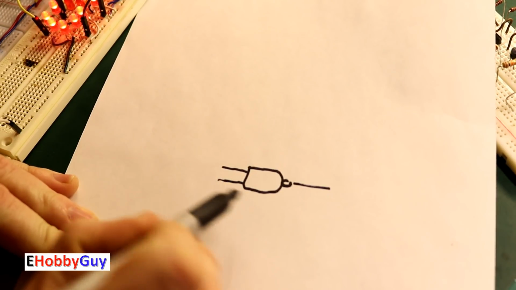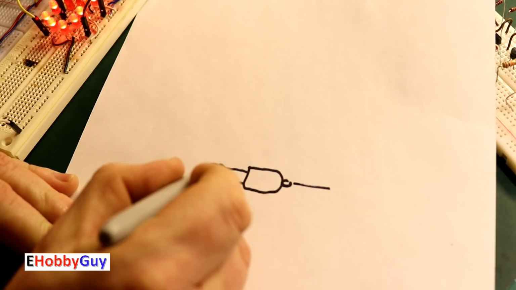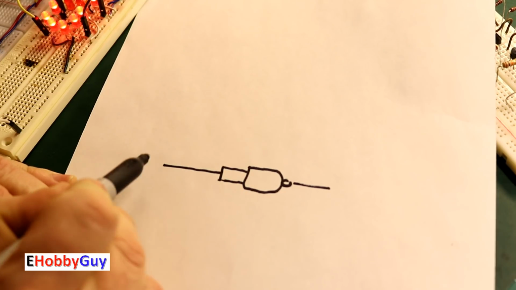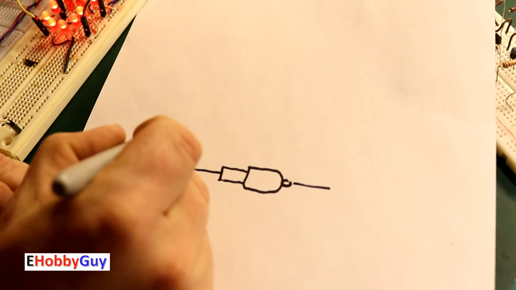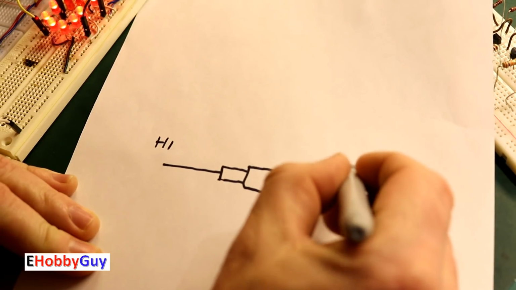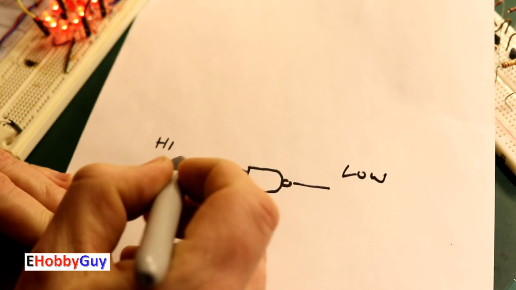To make a NAND gate into an inverter, simply join the 2 inputs, and any input that you give is going to be inverted on the output. So a high on the input would be a low on the output, and conversely a low on the input would give a high on the output.